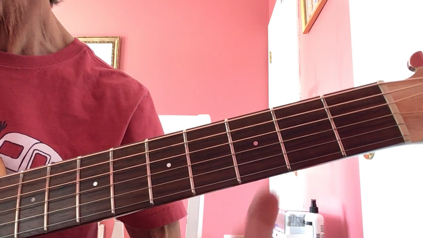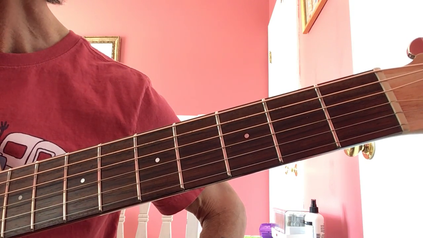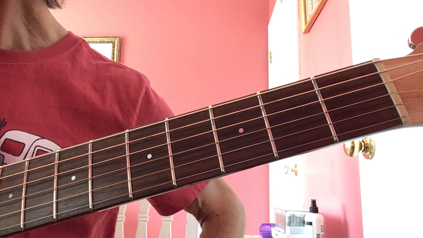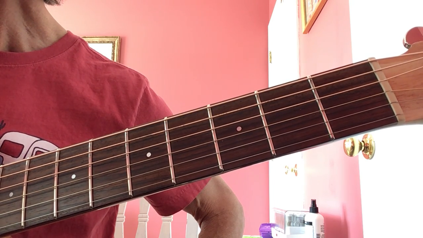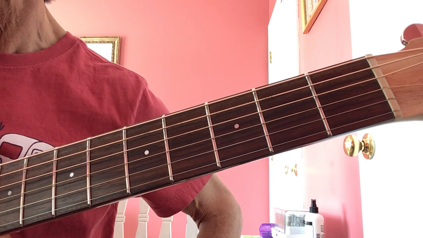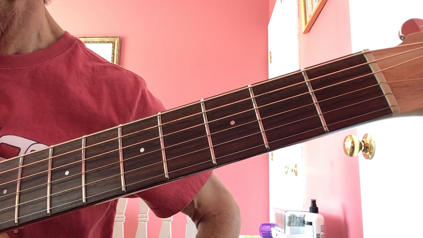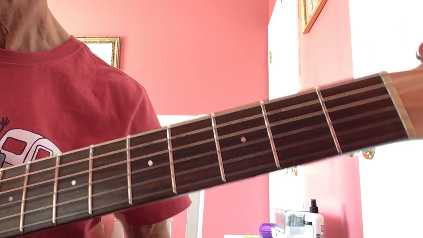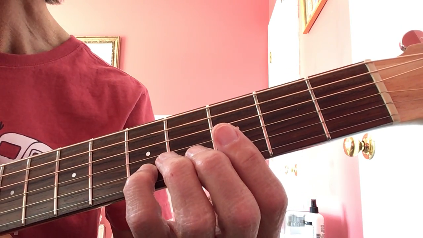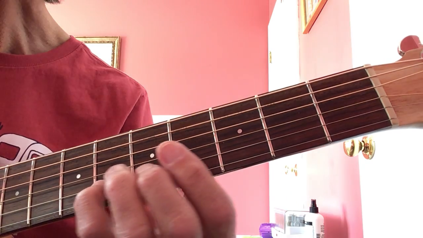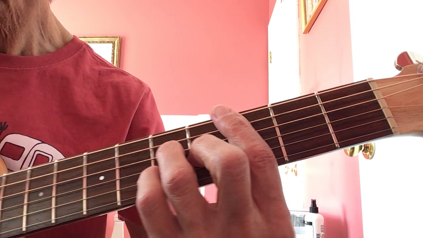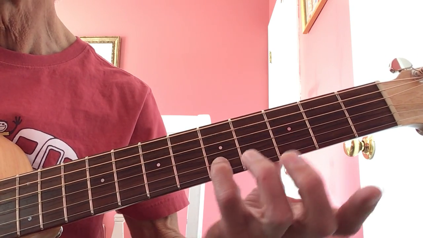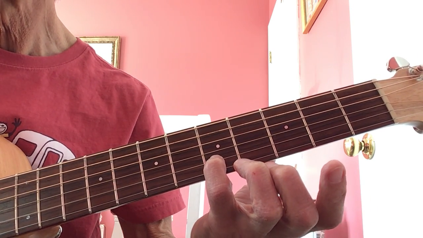So what I'm going to do is use this section there, the next couple of measures, to demonstrate how we can use different forms of that diminished chord, seeing how we're talking a lot about the diminished chord in the context of this song. So we play that pickup note, that 5-6 once again, come to that C major 7, and then we continue on with the song. We can play that 5-6 again.